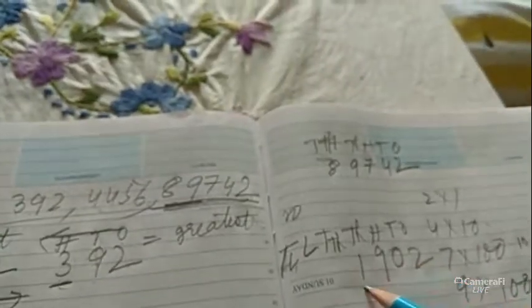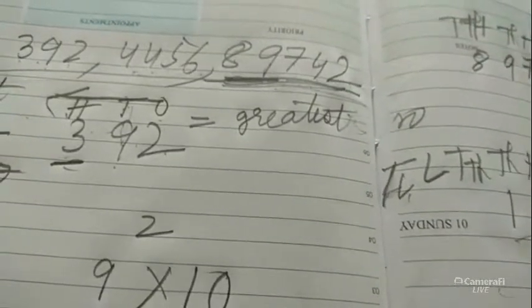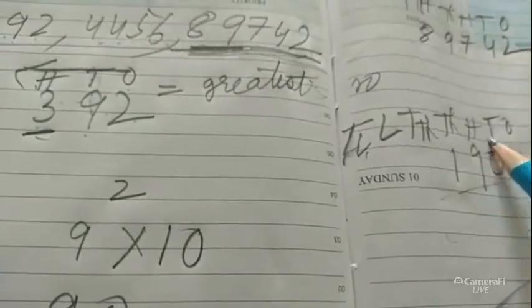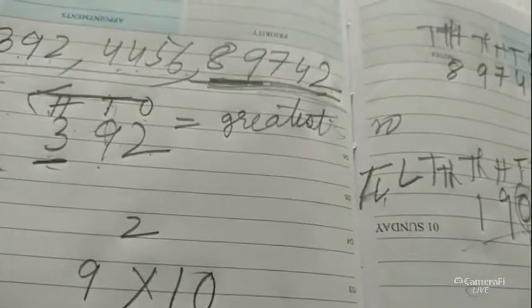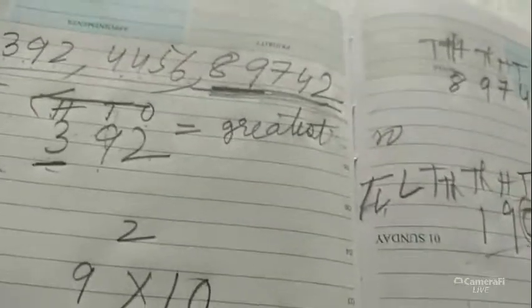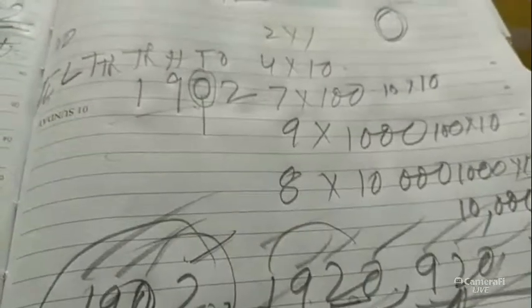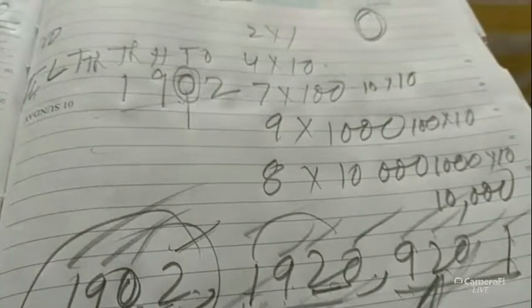Actually 0 has no value, that is why it is called shunya. But 0 has value when you write it in between the numbers. You see 1, 9 and 2. Then which number should be right over here? We have to fill up this gap in the tens place by 0. Then 0 has value, 0 is in the tens place. But simply, you are acquainted with this 0, because if one answer is asked for and you have written another answer, you will get a big rasgulla.